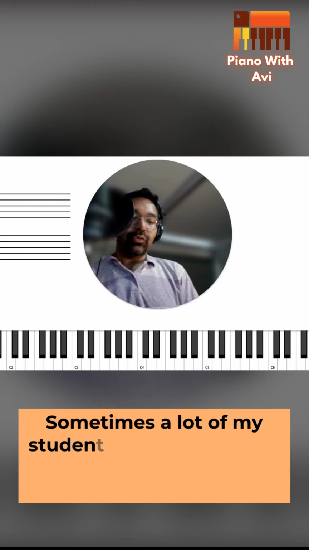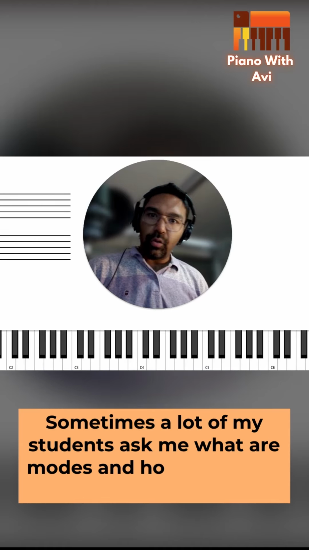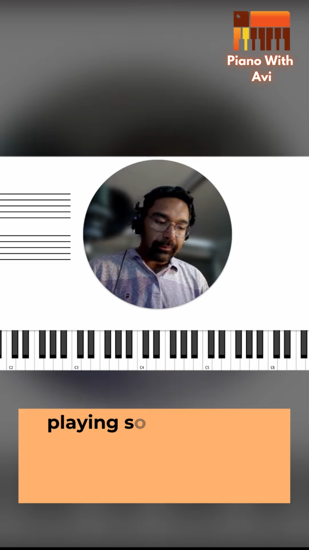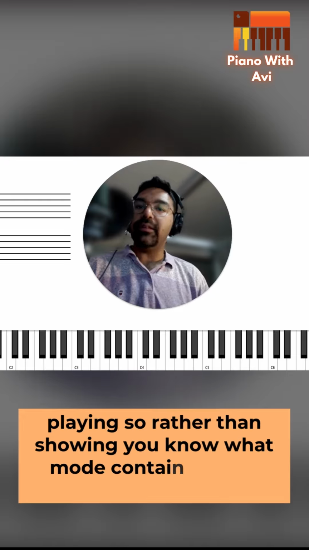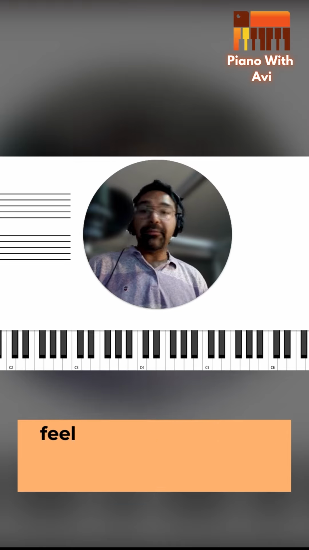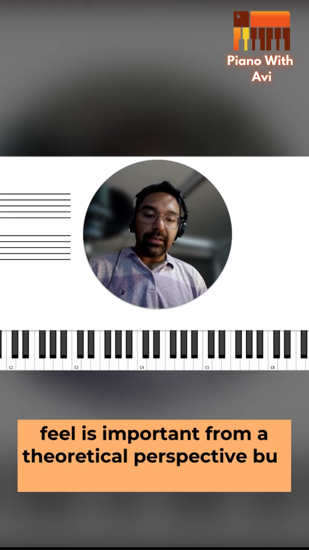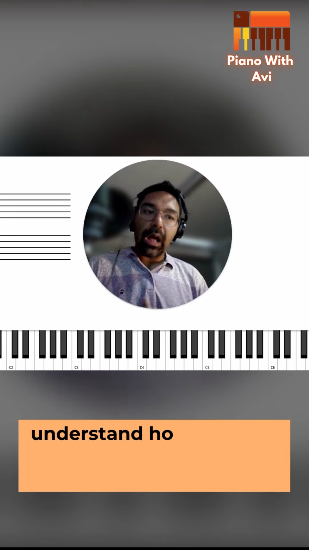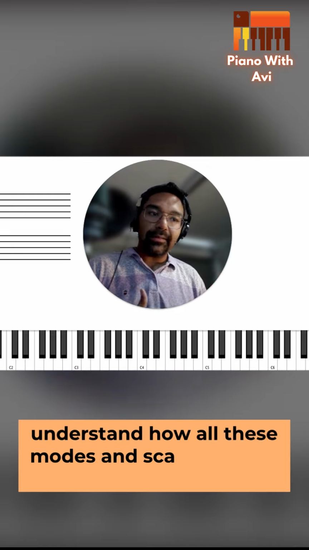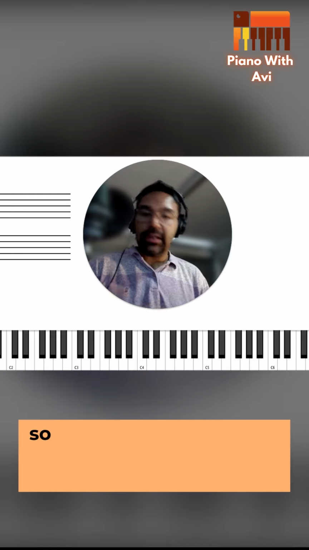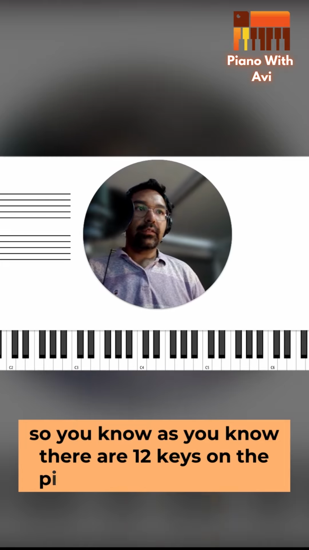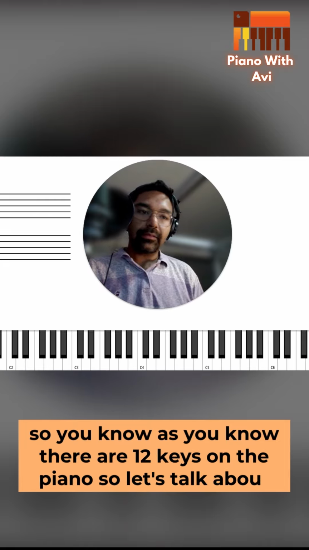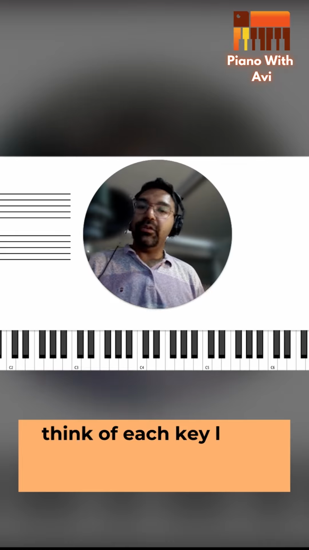Sometimes a lot of my students ask me, what are modes and how do I use them in my playing? So rather than showing what mode contains which notes, which I feel is important from a theoretical perspective, it's important to understand how all these modes and scales fit within a key. As you know, there are 12 keys on the piano. So let's think of each key like a universe, right?